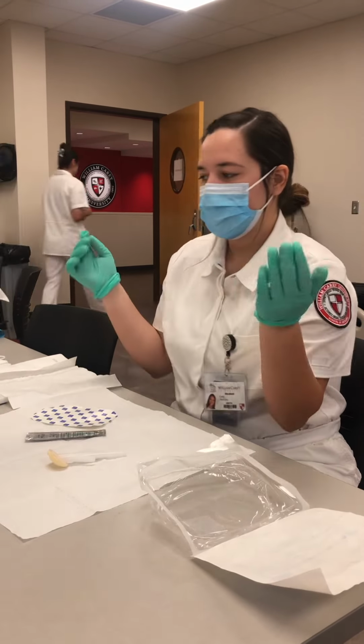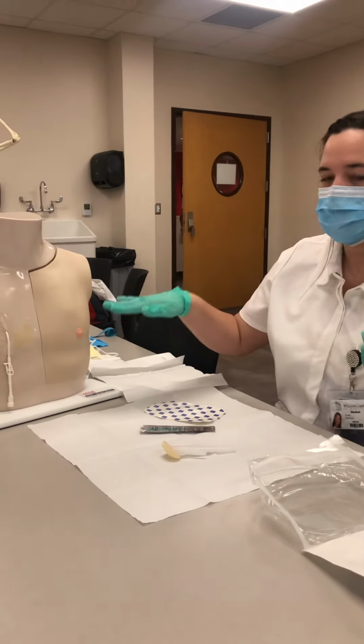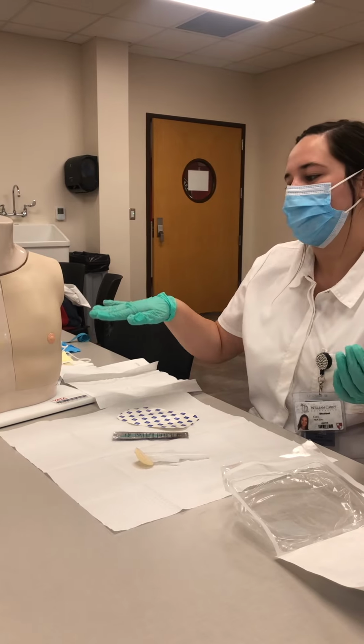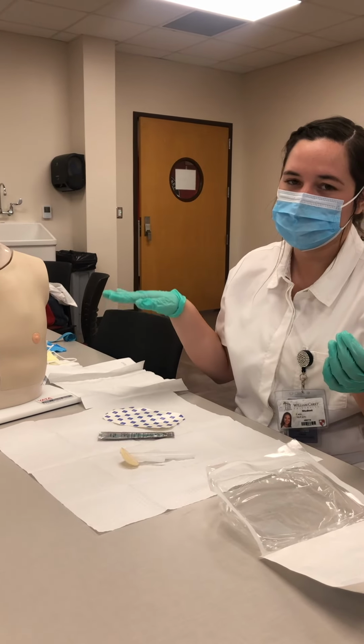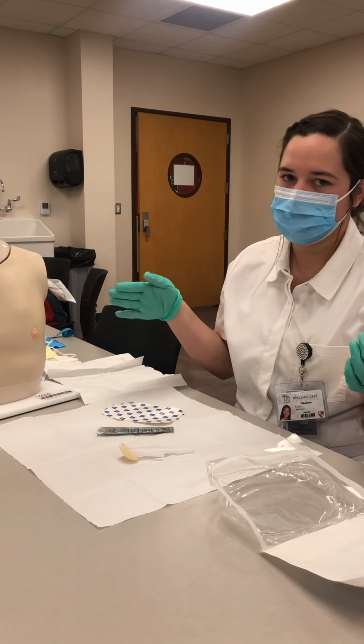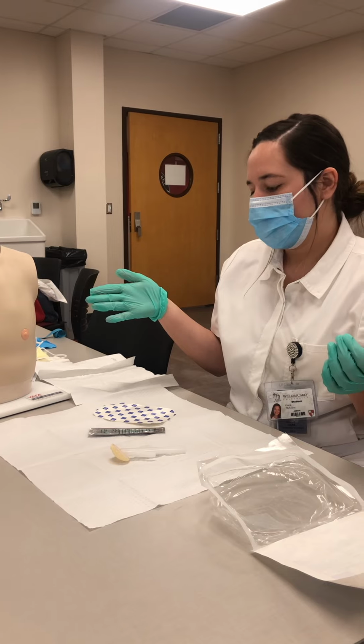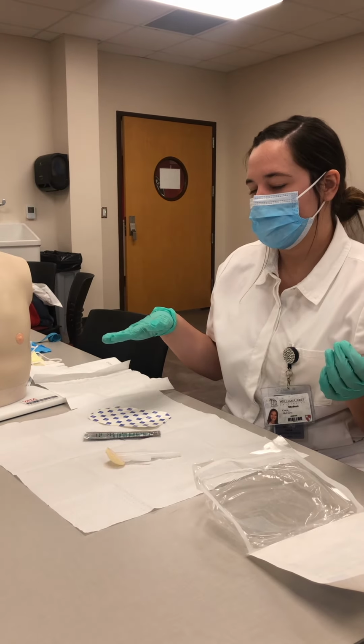Okay. At this point, we're going to assess the wound and the insertion site at the catheter. We're going to be looking for any type of redness, infection, swelling, any reason that the patient is not taking the catheter well. So he's not having any signs of that.